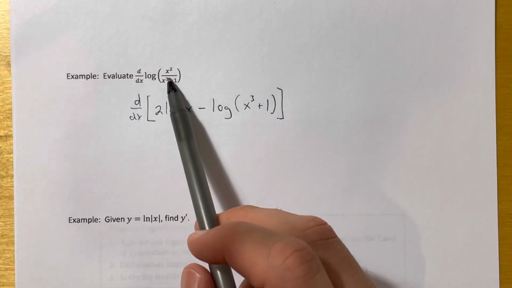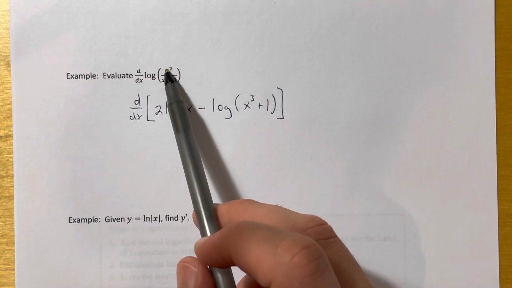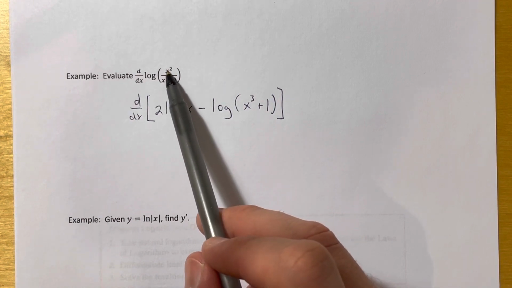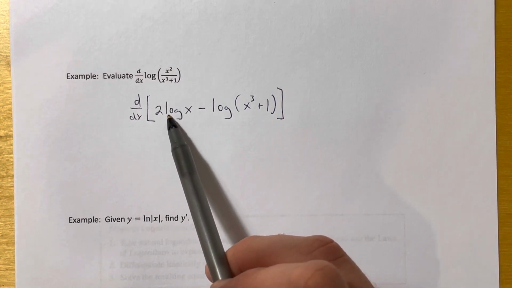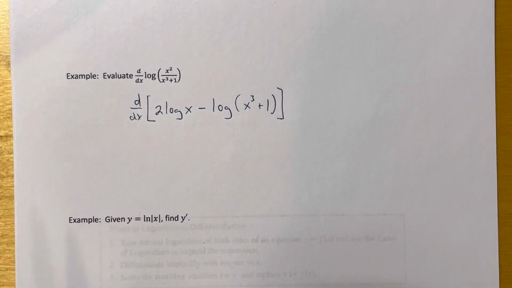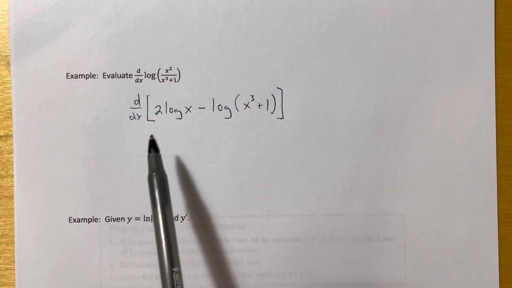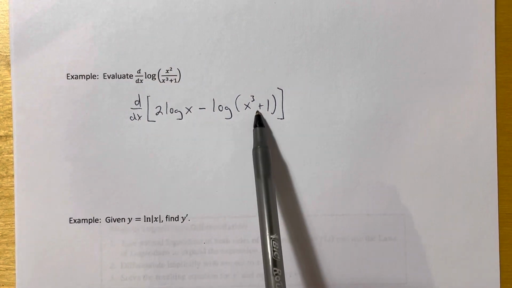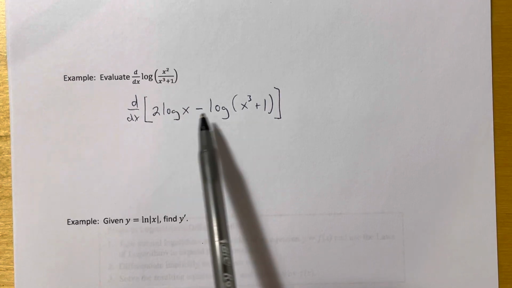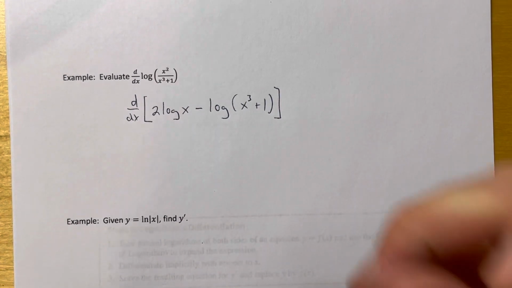If I have the logarithm of a quotient, I can take the log of my numerator minus the log of my denominator, and then my numerator is x squared. So this would normally look like log of x squared, but I can also bring powers out to the front of logarithms. And what this does is it makes it so that the argument in each one of these logarithms is much simpler than what I started with. So taking derivatives of those is not very difficult.